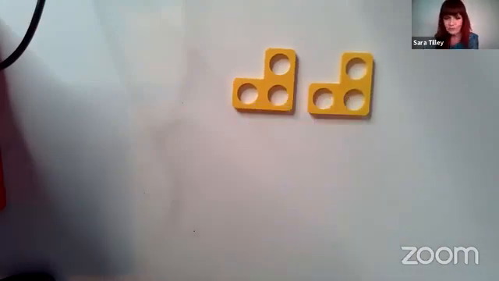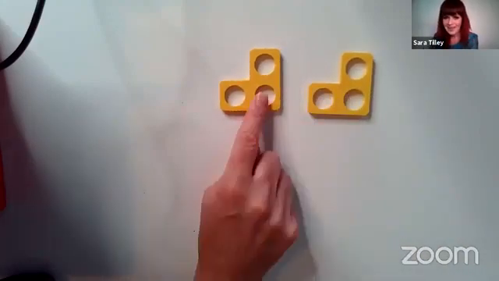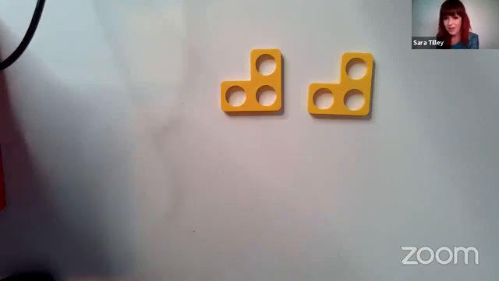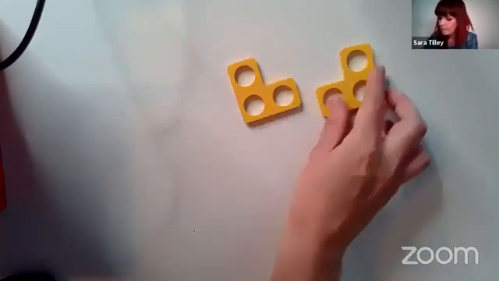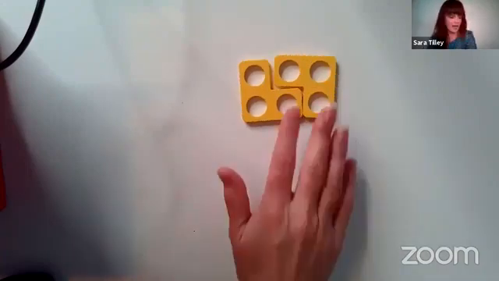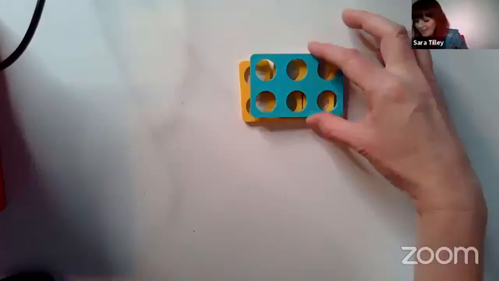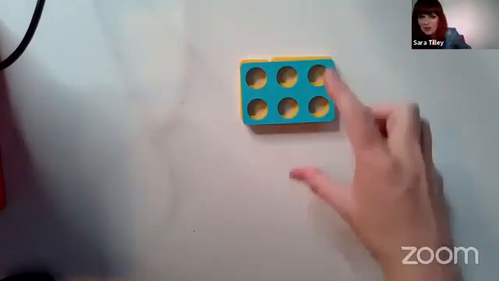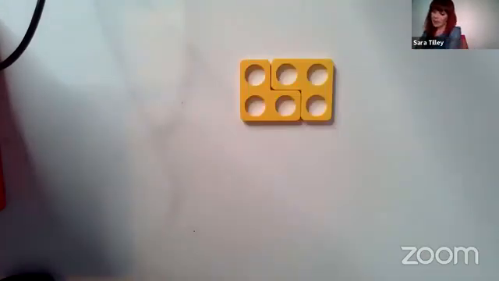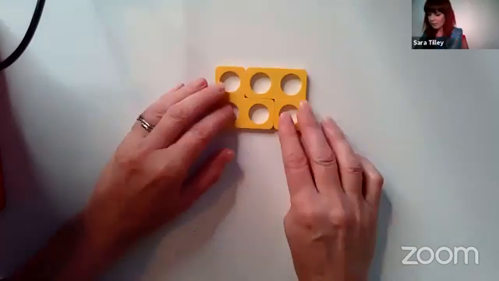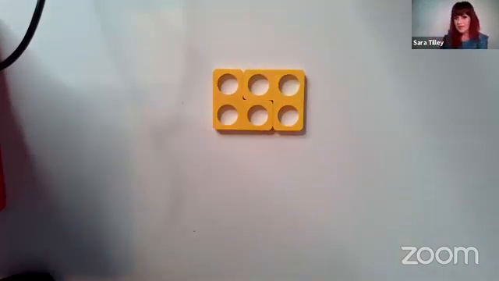Now some children will be able to put that 3 in their head and count on in ones to work out that two 3s are 6. Some children will do that. And the reason they do that is because then they can check whether two 3s are actually 6. And again, I might write the maths calculation down. We might leave it like that. We might just add another 3 on.